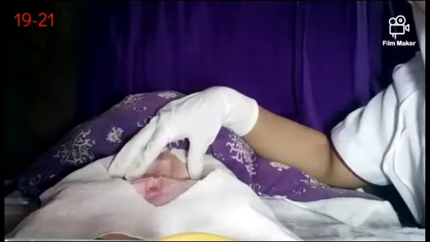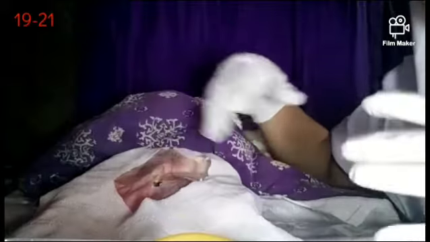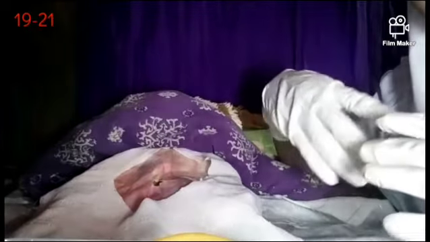Disinfect the meatus twice using a cotton ball with betadine, downward, then discard the used cotton ball and get another one, downward. The rationale for this is it cleans the area and minimizes the risk of urinary tract infection by removing surface pathogens.